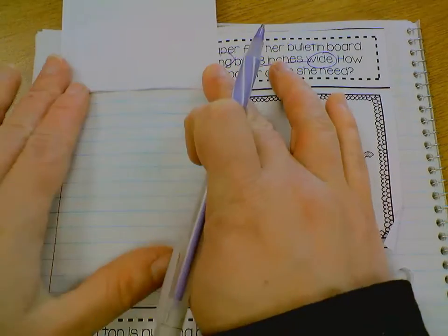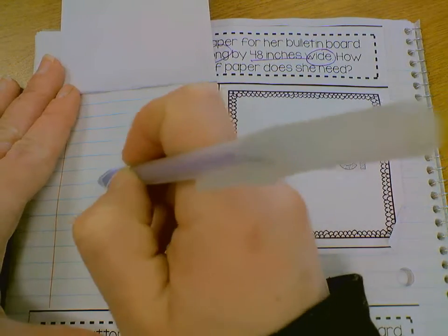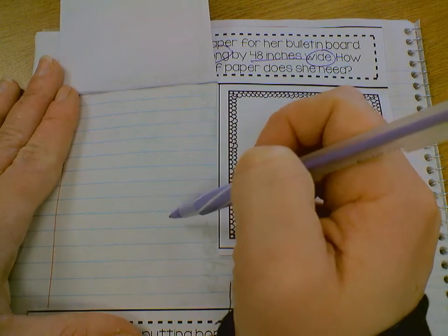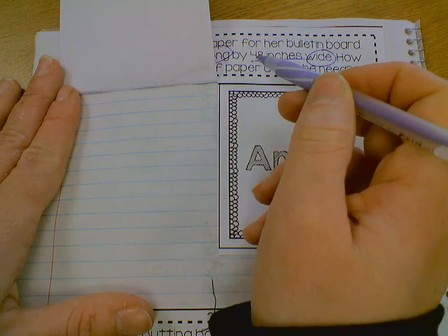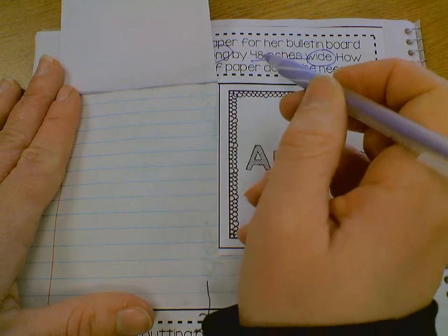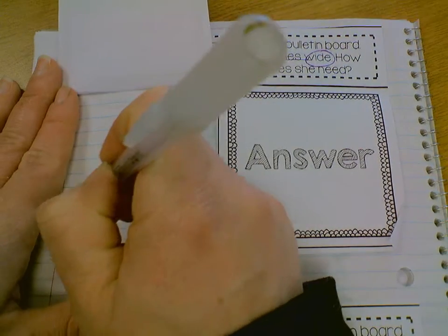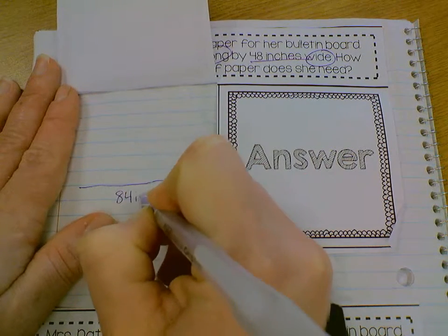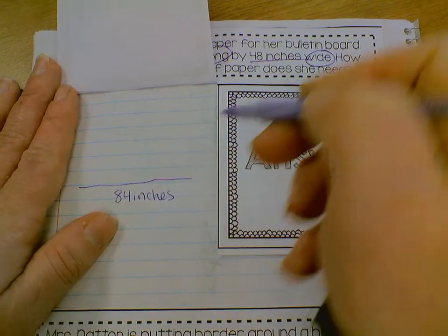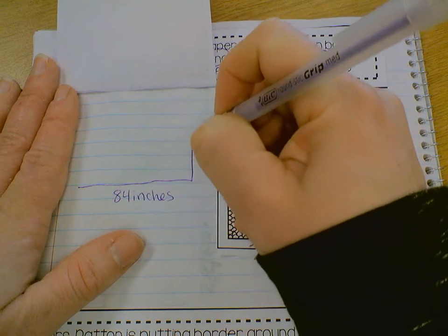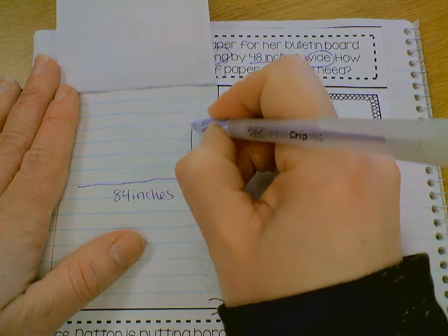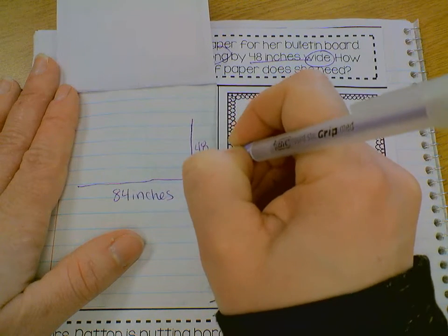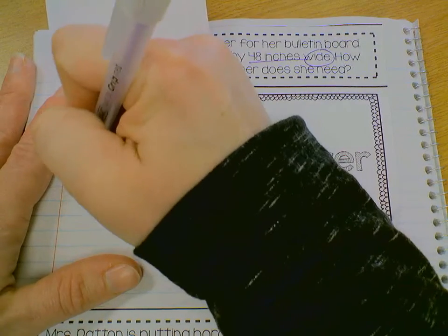So I'm going to draw my rectangle. And since it's 84 inches long, that's quite a bit longer. It should be almost double the length of my width. So I'm going to draw a longer length there, and it's 84 inches. And I have a width of 48 inches. And then I'm going to go ahead and make the rest of my rectangle.